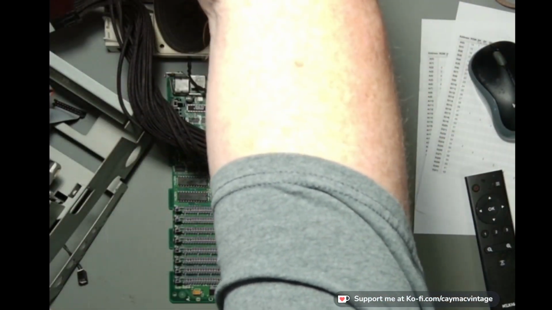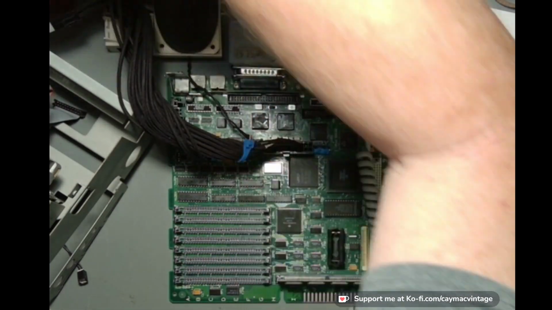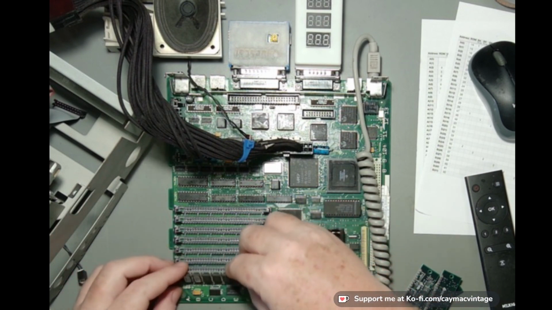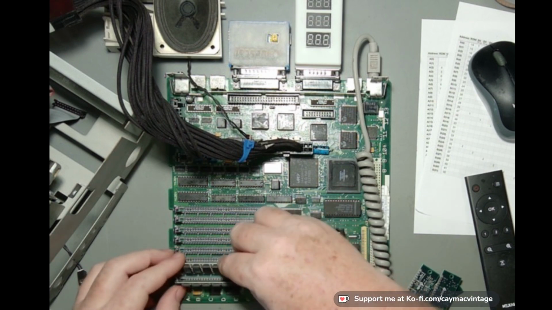Sorry, I'm just fixing some stuff up here. Okay, so let's put in the customer's RAM. It does have 8 sticks. Each one looks to be 1 meg.